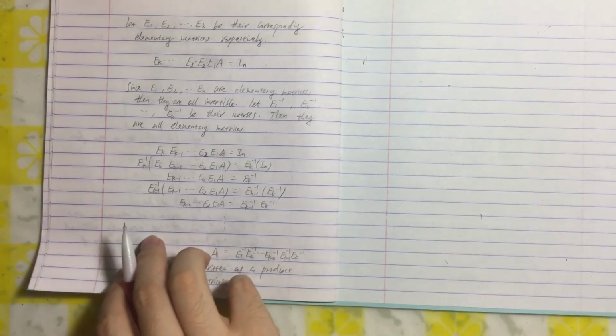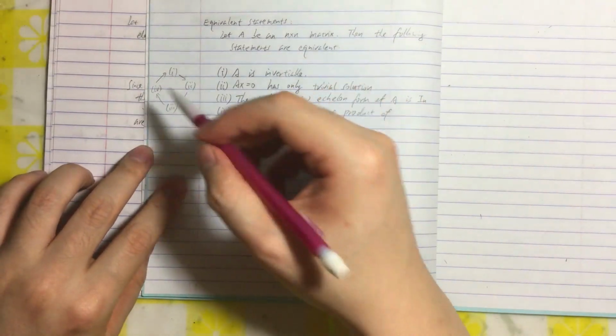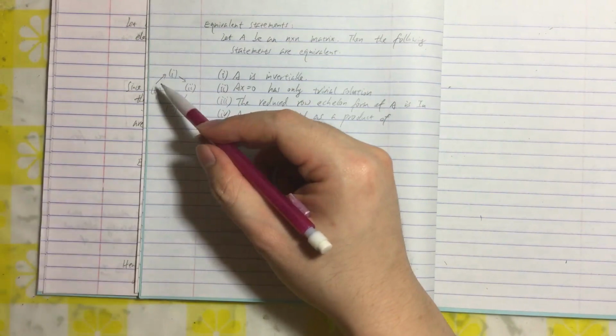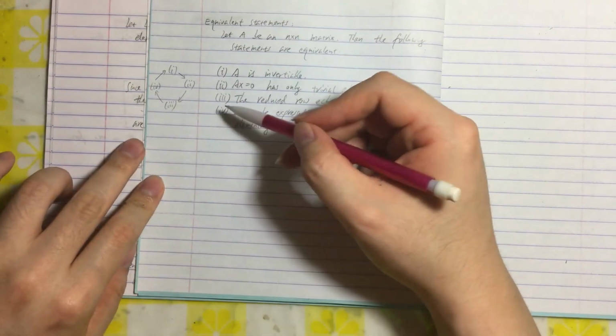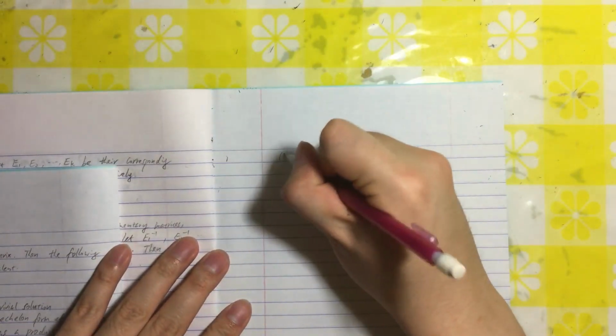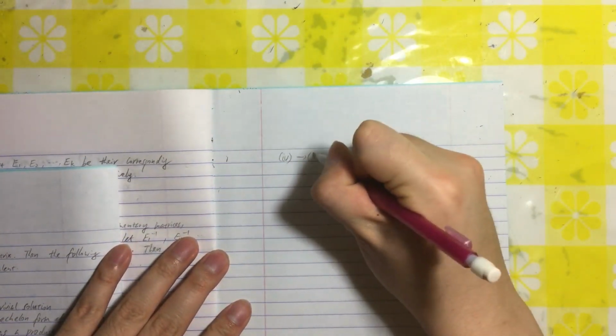That's 3 implies 4. That's a proof. Next, we need to prove 4 implies 1. We assume statement number 4 and prove statement number 1.